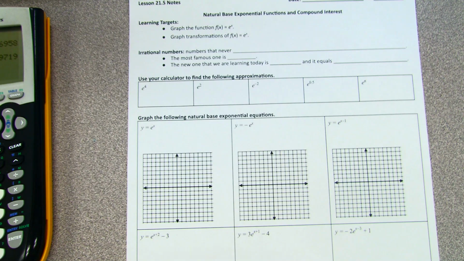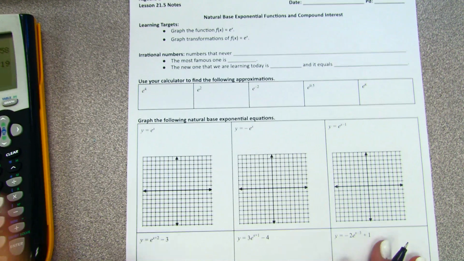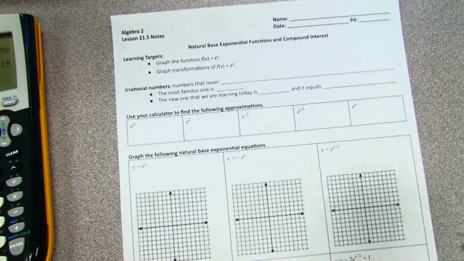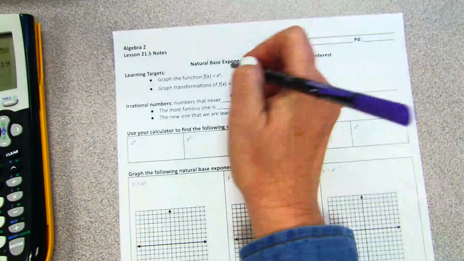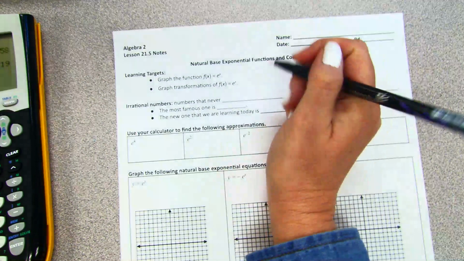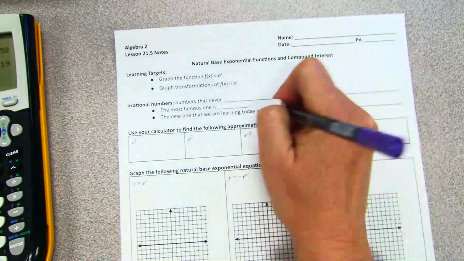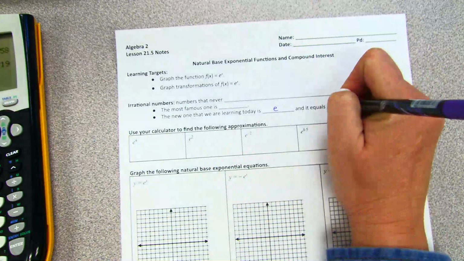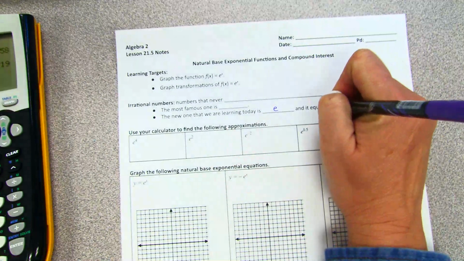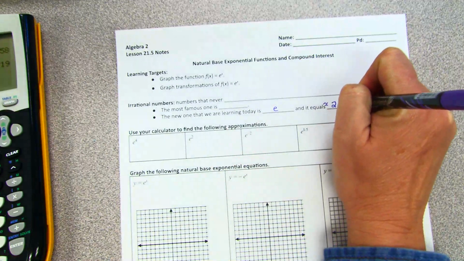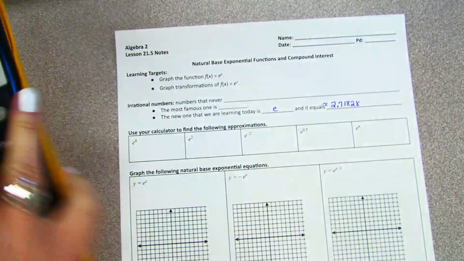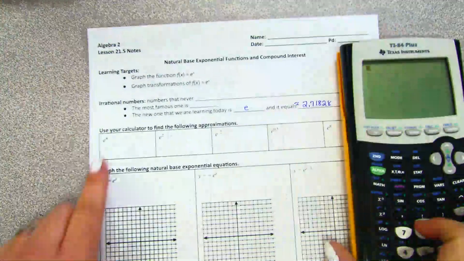We're going to be talking about a special type of exponential function with a base called e. That's what we're focusing on today. e is a famous irrational number, and it is about 2.71828. We're going to use our calculator to evaluate some of these problems.